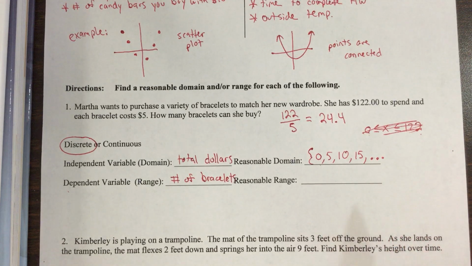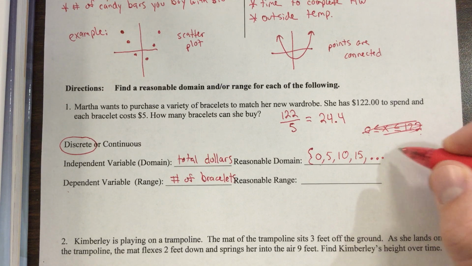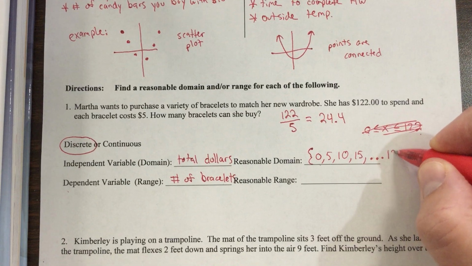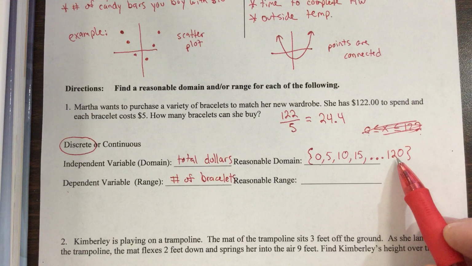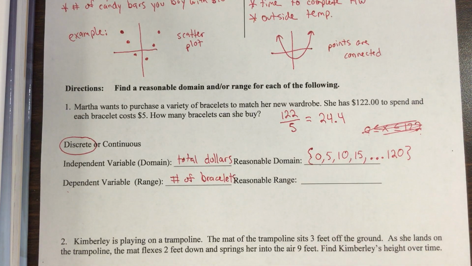Well, what's the most you could possibly spend with the $122? Initially, the first thing you might want to put is 120. You could spend $122, but that's not the case. The most you could possibly spend is 120, because 120 is a multiple of 5. So you could spend $120, which would actually get you 24 bracelets.